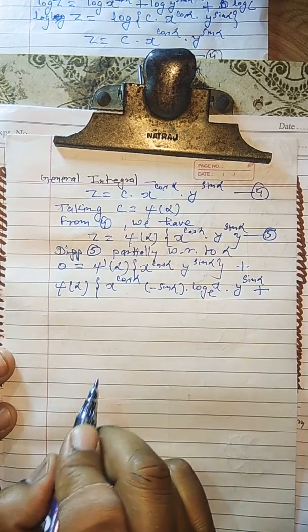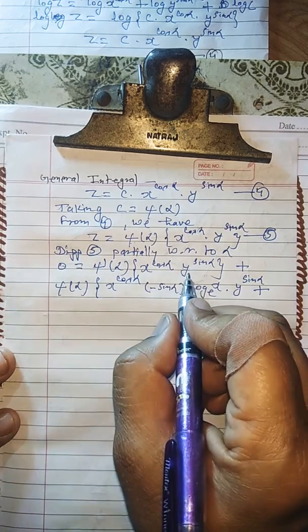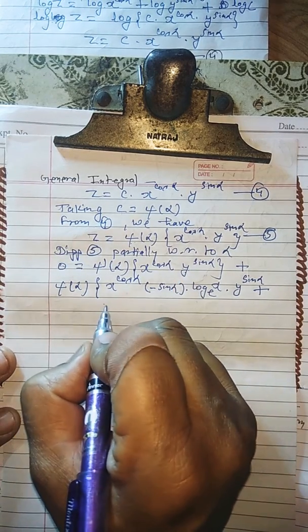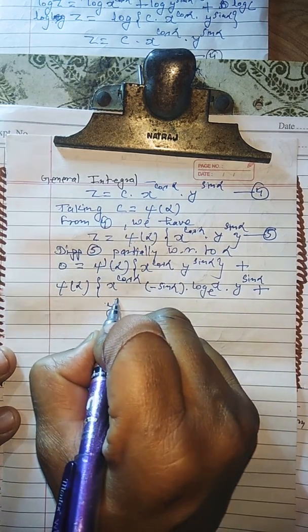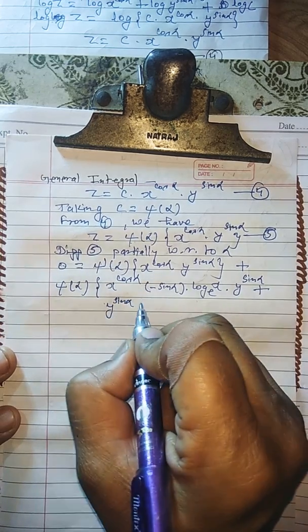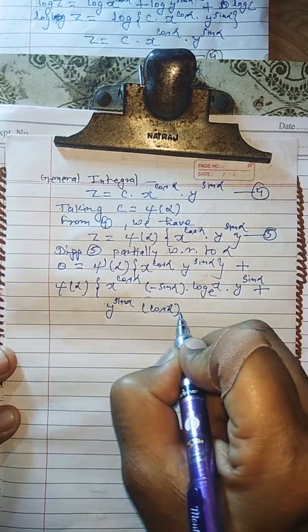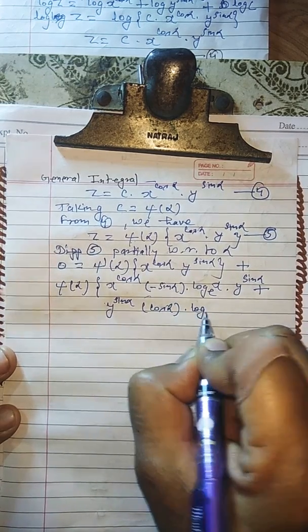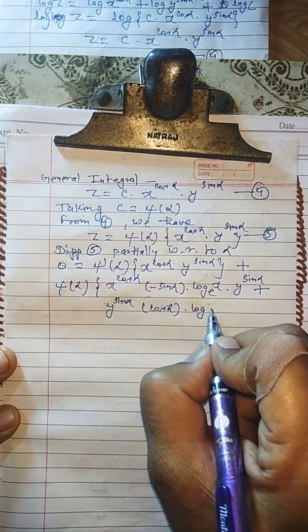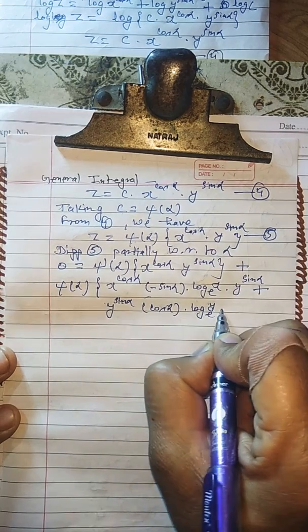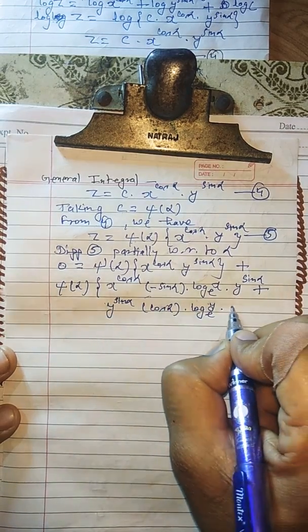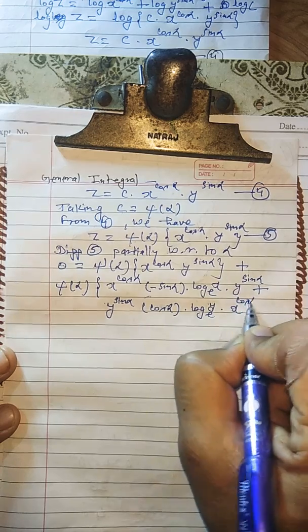plus differentiation of first, y to the power sin alpha. Differentiation of sin alpha is cos alpha, and here log y to the base e, and second term as it is, x to the power cos alpha.